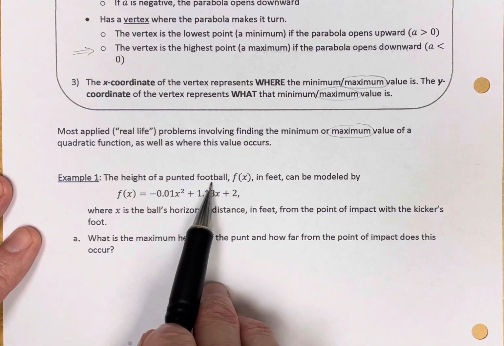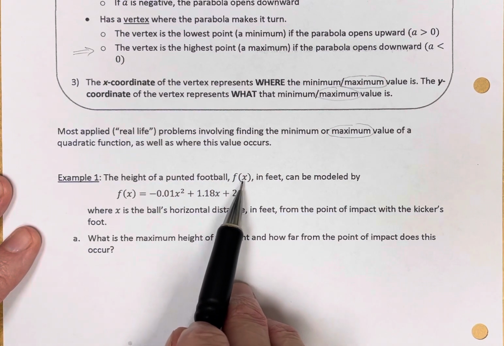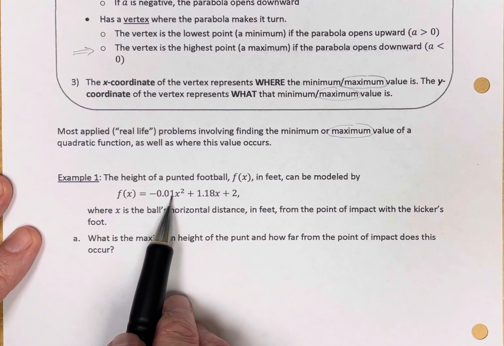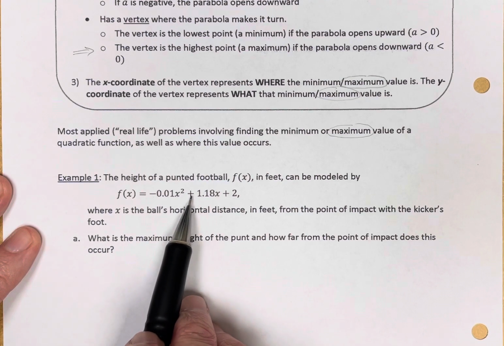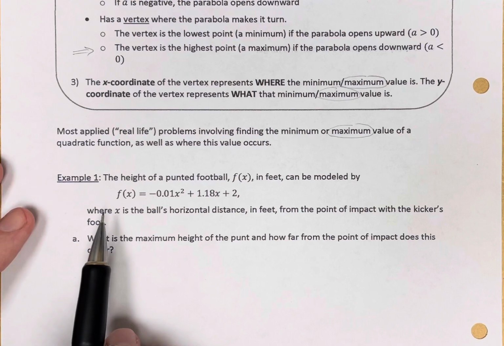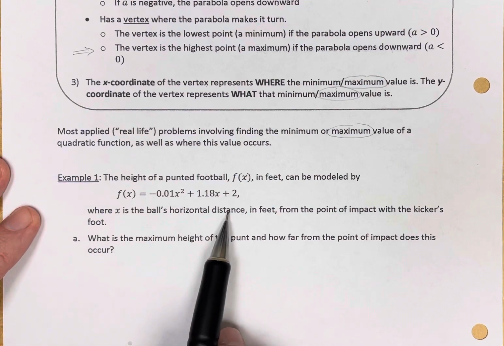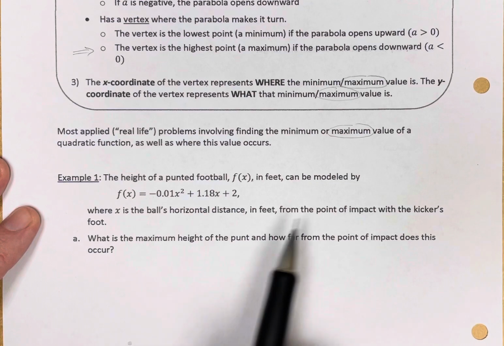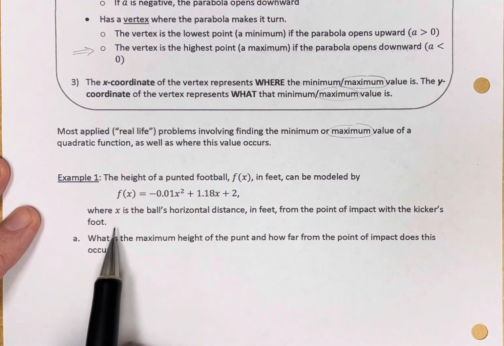The height of a punted football will be f of x in feet. And here's how it's modeled. F of x is equal to negative 0.01 x squared plus 1.1 x plus 2, where x is the football's horizontal distance in feet from the point of impact with the kicker's foot.